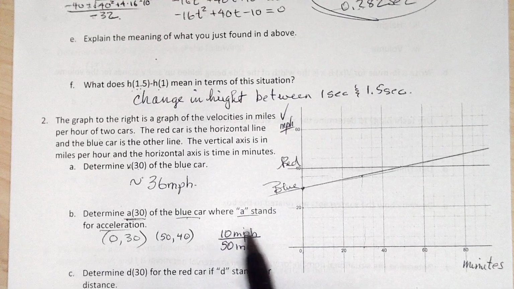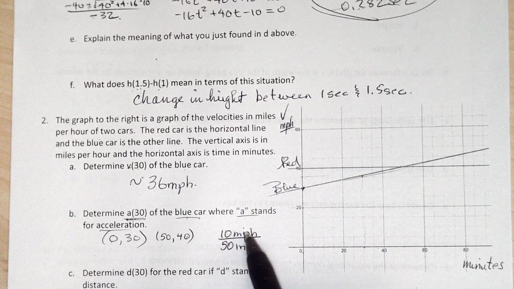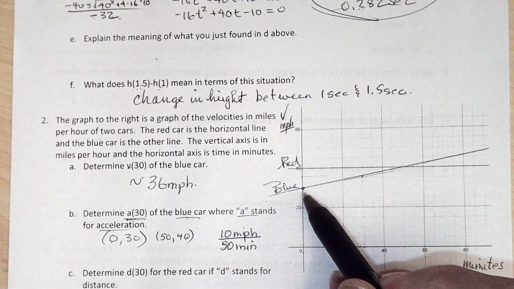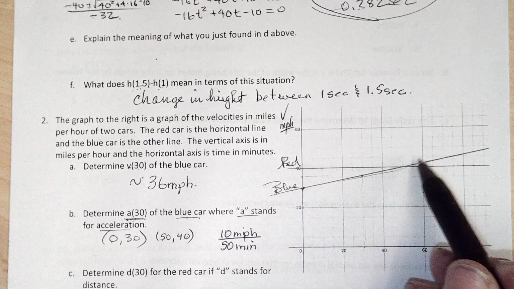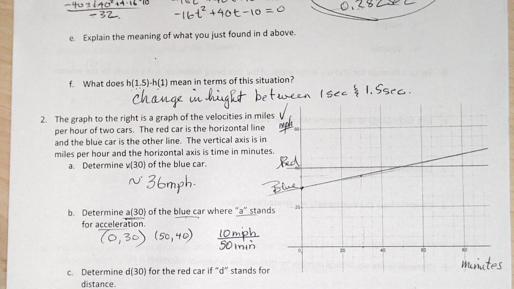So it's gaining 10 miles per hour every 50 minutes. Now we could reduce that and call it 1 mile per hour every 5 minutes. So it is going faster, very slowly. Every 5 minutes, it goes a mile per hour faster. So that's the average acceleration. Make sure you do the units correctly.